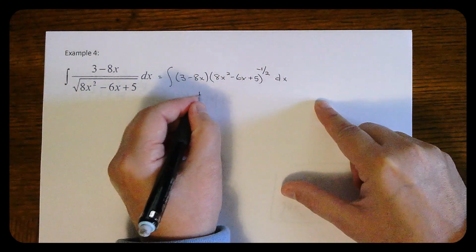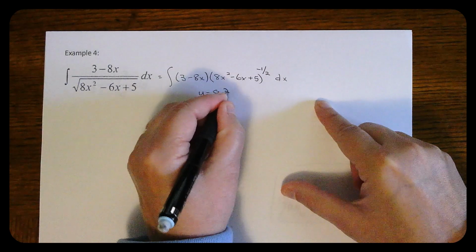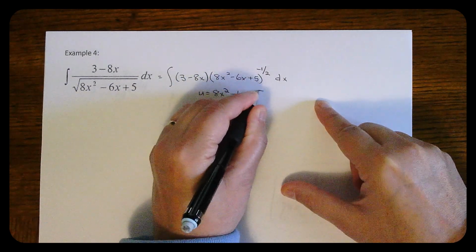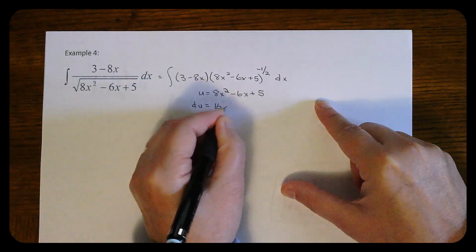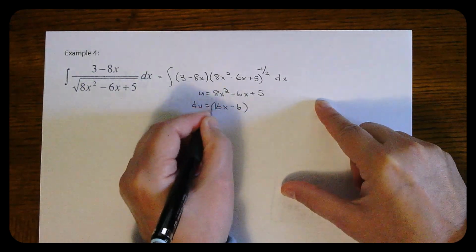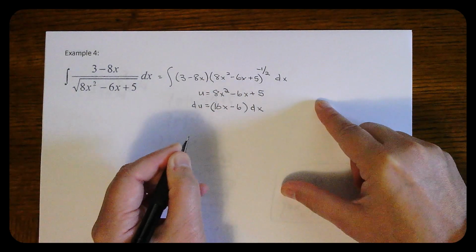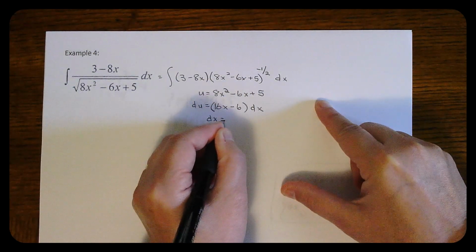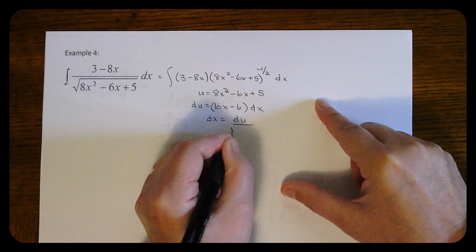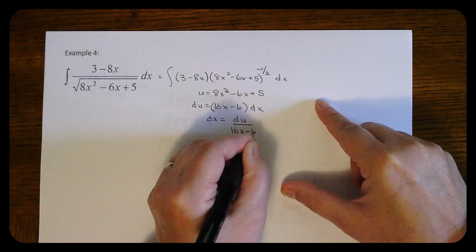So I'm going to let u equal 8x squared minus 6x plus 5. The derivative of u, du, is 16x minus 6 dx. Solve for dx: dx equals du over 16x minus 6.